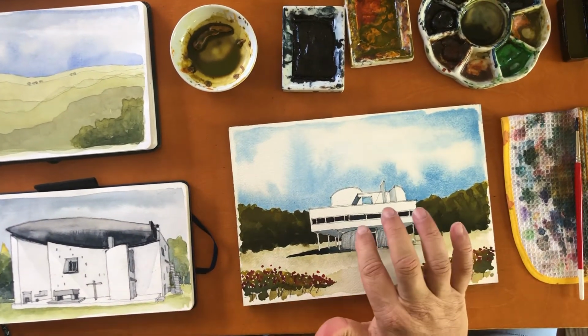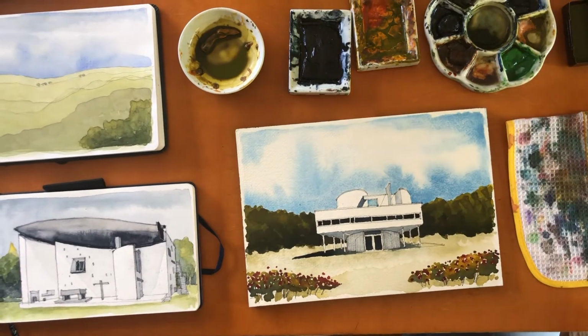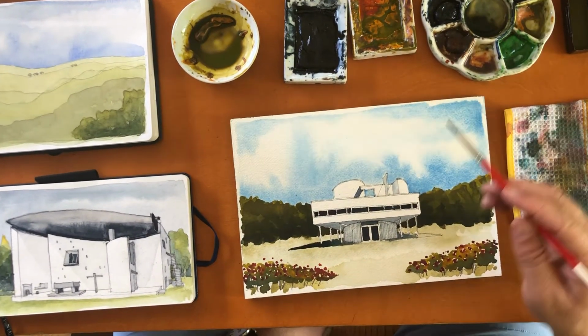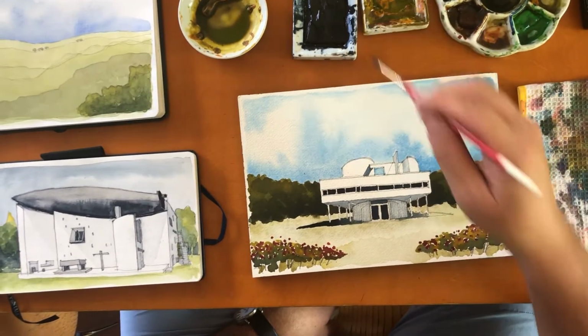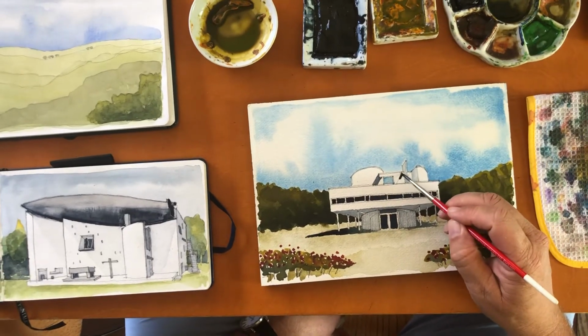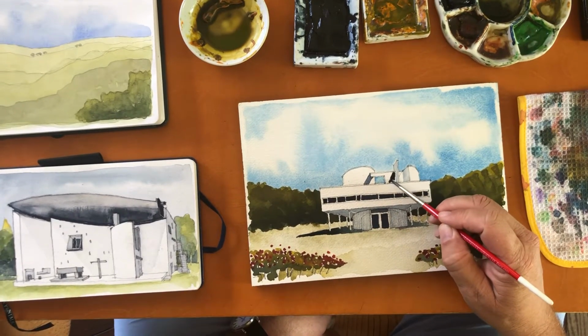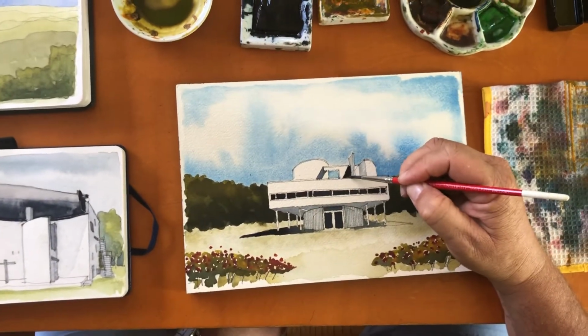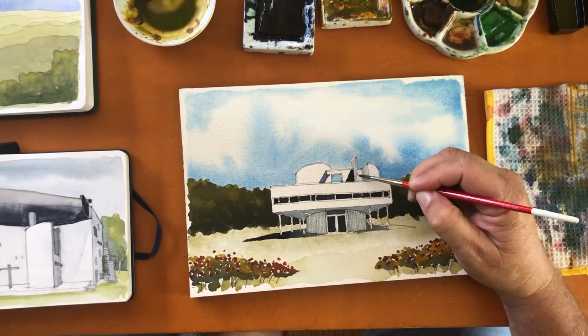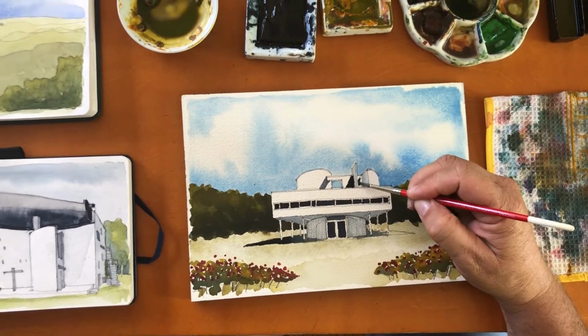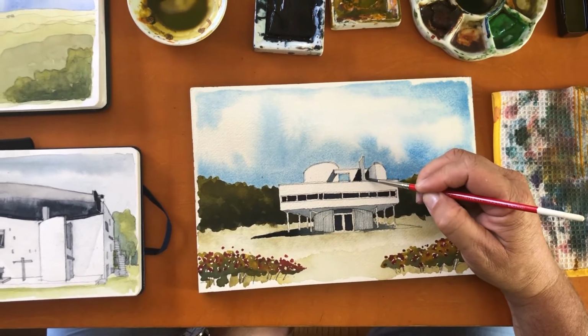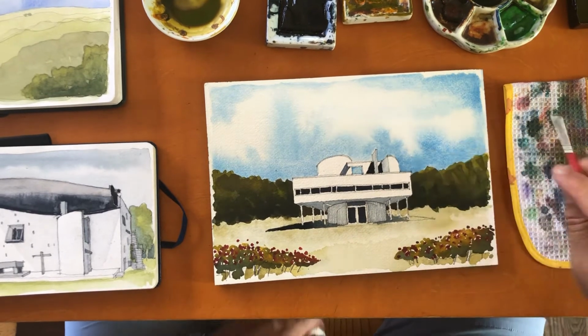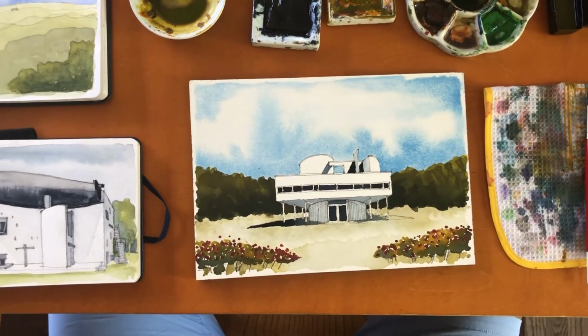So, see, I don't want it as dark as the windows, but I don't want it as light as the shades. So that is one possibility, is to overpaint the value and then just knock it down till you get to the spot where you want it.